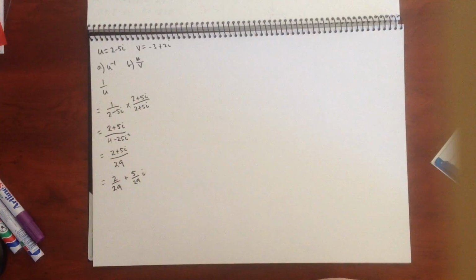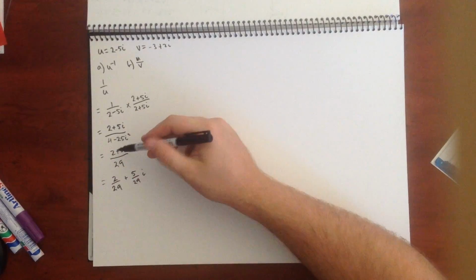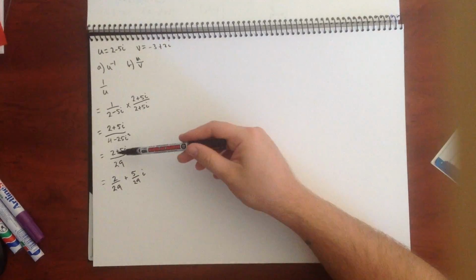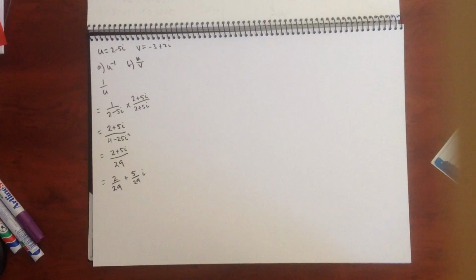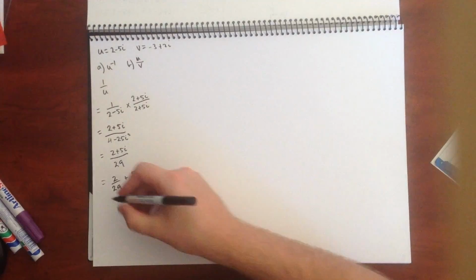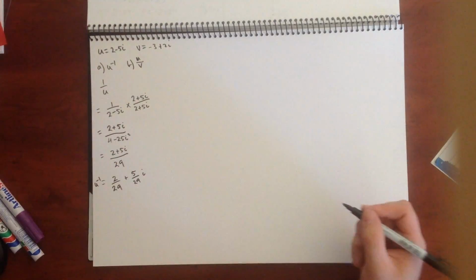And that's something that you would do. You do want to split this up, because otherwise if you're looking at this, you go, well, what's the real part, what's the imaginary part? So we need to split it up into our two separate fractions so we can clearly see which part is which. So that is our u to the power negative 1.